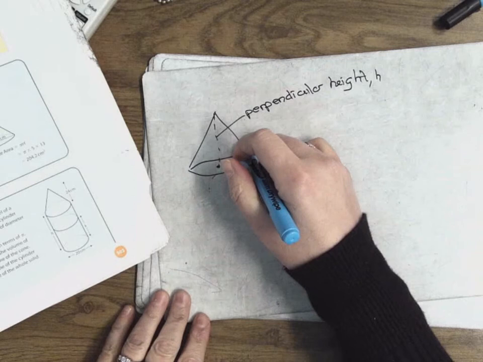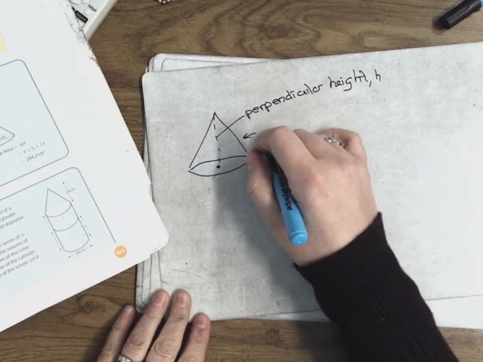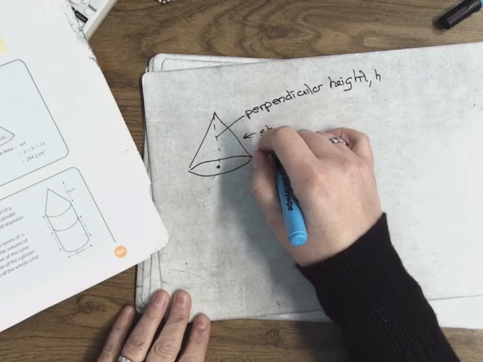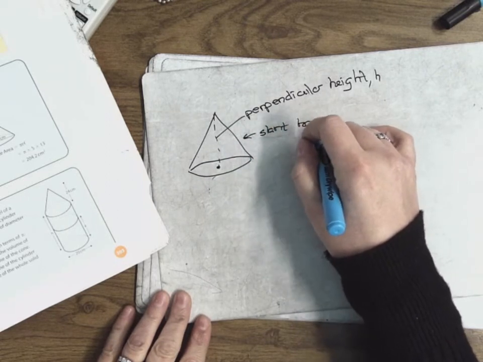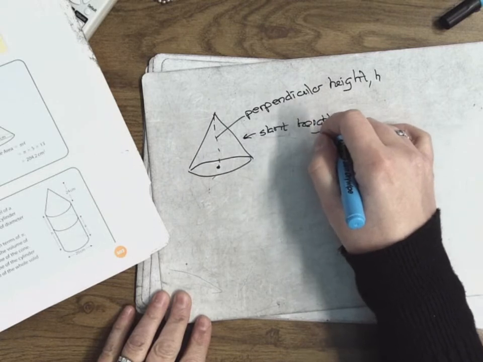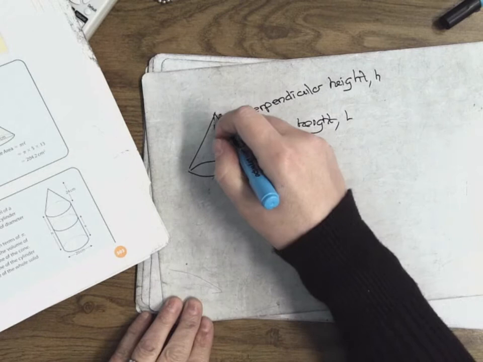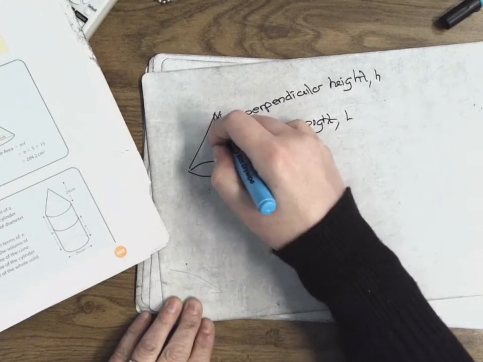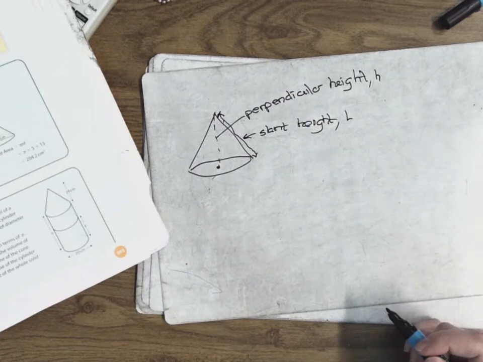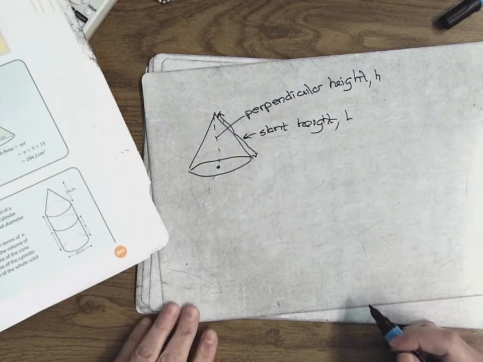There's also the length of this line here, and that's called the slant height. And we call that L. So the L is the distance from here to here. It's the slant height, as in it's the measure of the slanty line. Okay, is that right?